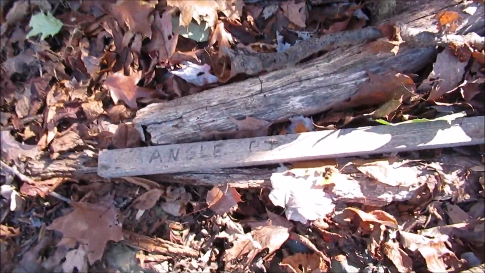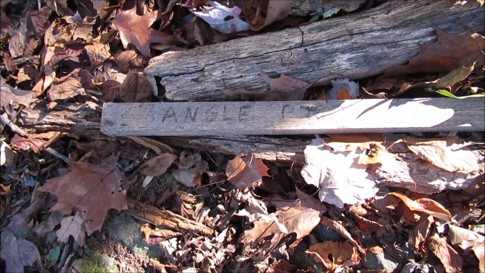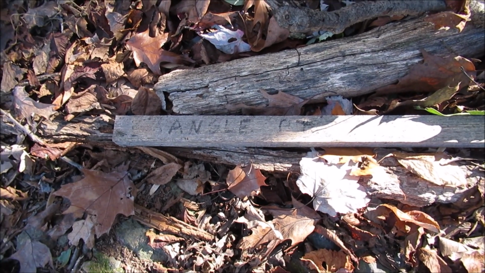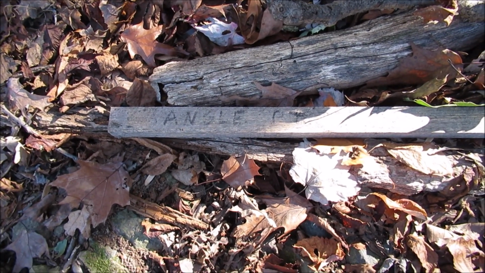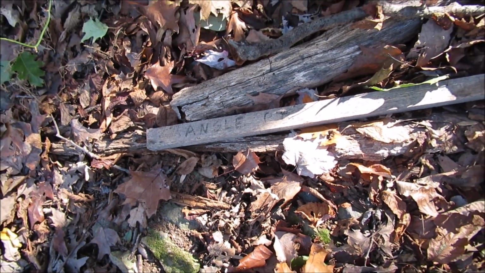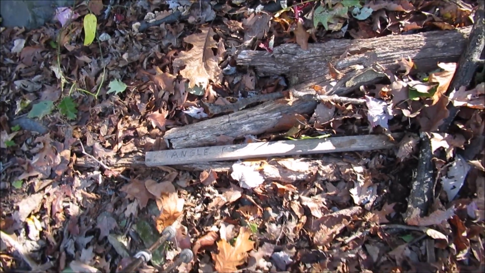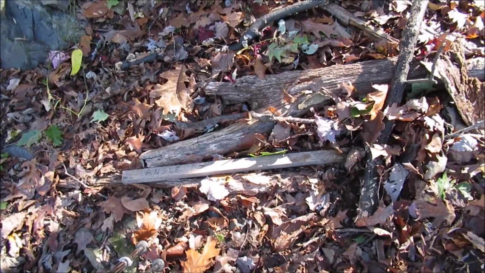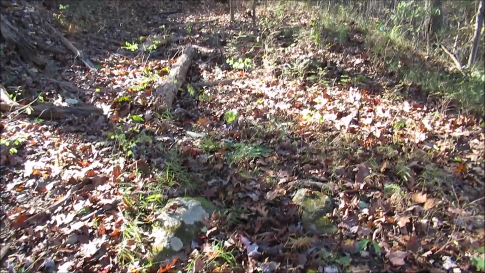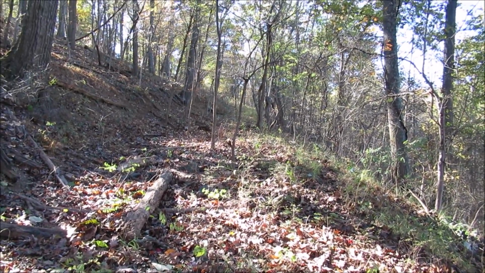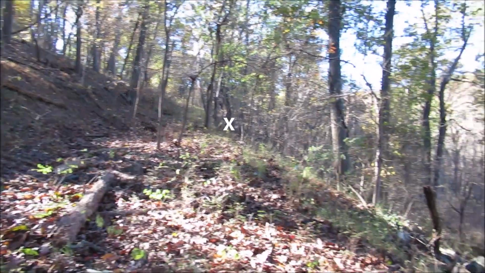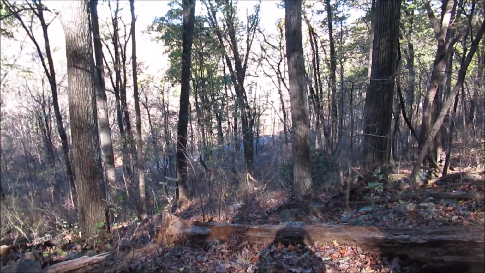And here's another marker stake that was driven in the ground, but it's knocked over, and it says angle point. So I don't know if where it's laying is where it was driven into the ground or not. So I'm not going to mark it, but I'm just going to keep hiking on up this way. The mountain's really steep here. Down there, Skyline Drive.